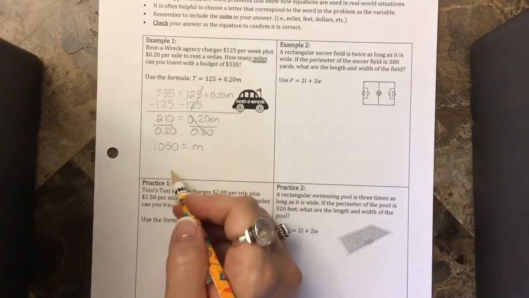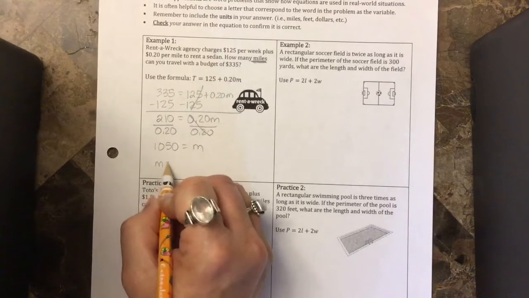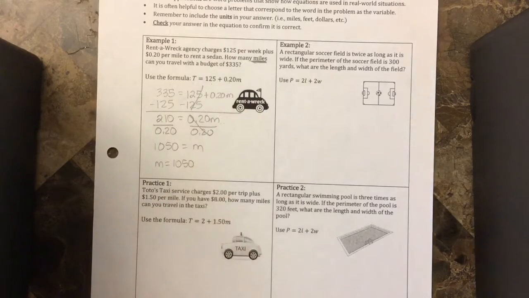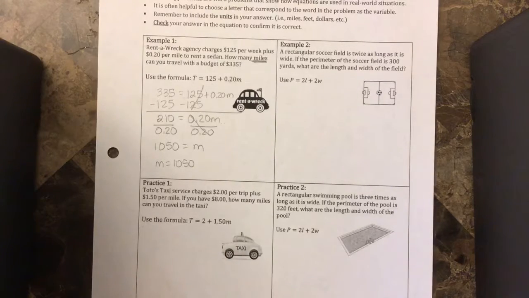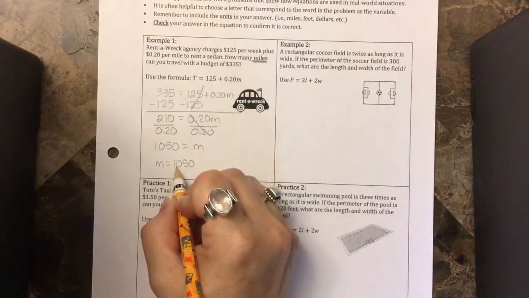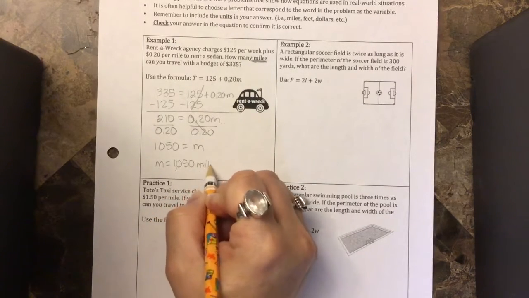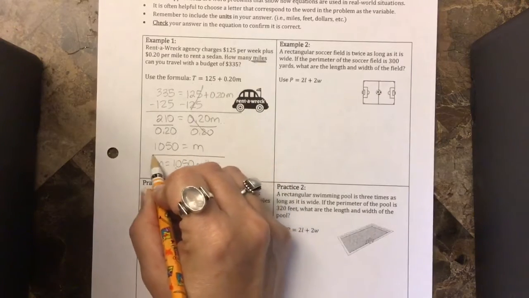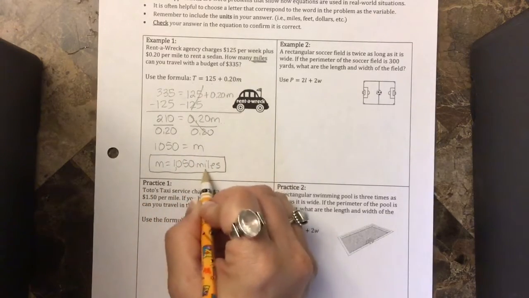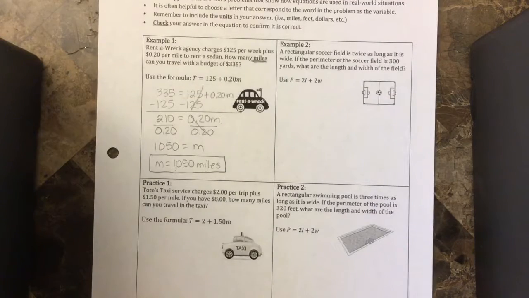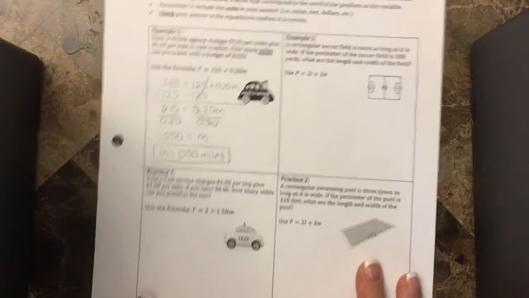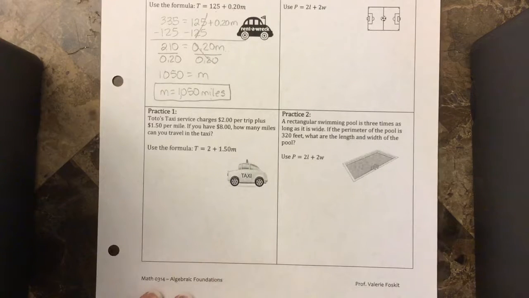I don't really like writing it this way. It's kind of backwards. So M is 1050. What is M? What were they asking? The question is, how many miles can you drive? Well, the answer is 1,050 miles. My answer needs to have the unit in it. Otherwise, it means nothing, okay? All right. So I want you to try this practice problem.